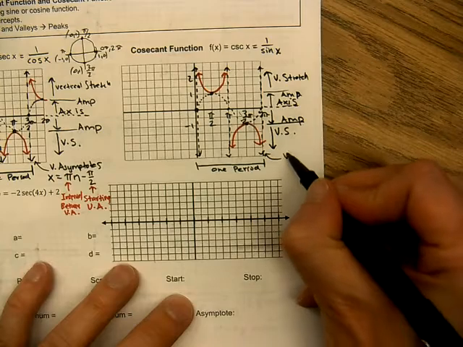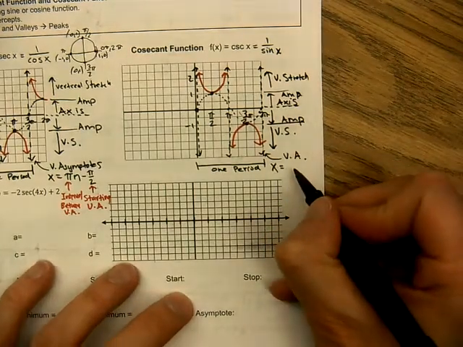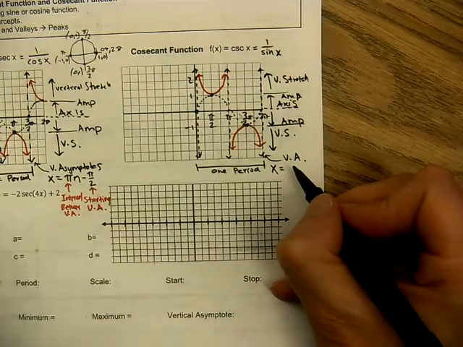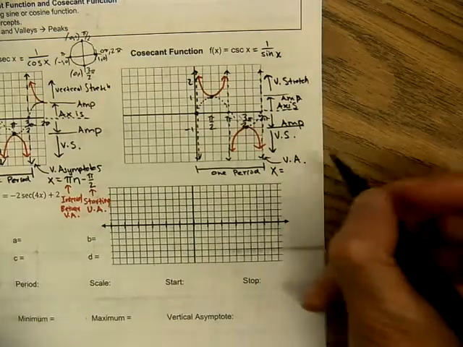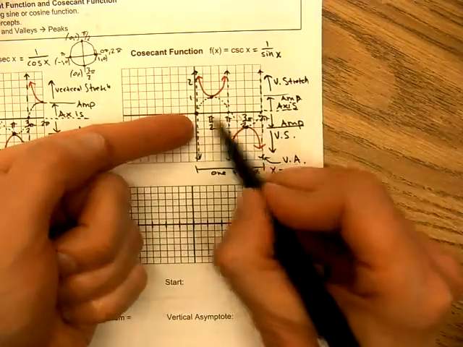And once again, we want to describe the equation of these vertical asymptotes. So it's going to be x equals, so there's two parts. There's the interval between them, and then there's the starting asymptote. So the interval, we're going from 0 to pi. We're going from pi to 2 pi, so that interval is 1 pi.